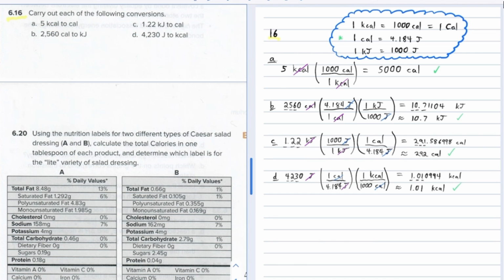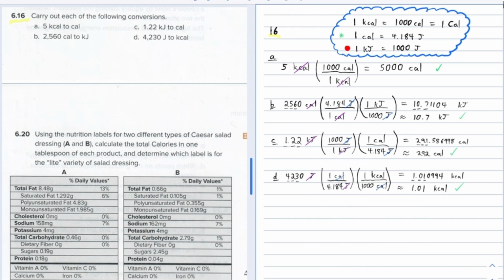Now to do all of these, we need to know the useful energy conversion relationships. To go from kilocalories to calories, 1 kilocalorie is the same thing as 1,000 calories. So we can use this relationship right here to build the conversion factor. So starting with 5 kilocalories, 1 kilocalorie is the same as 1,000 calories. So the units cancel, and you're left with units of calories. And then 5 times 1,000 is 5,000.